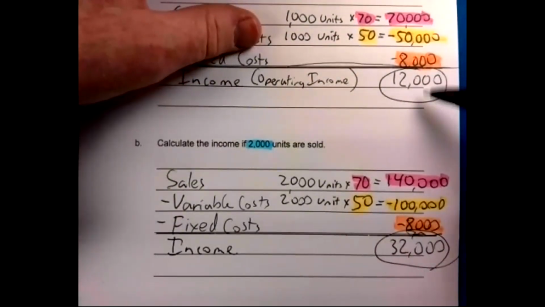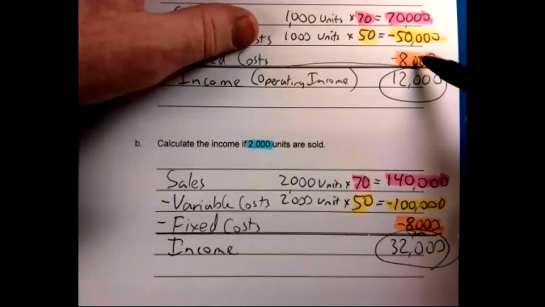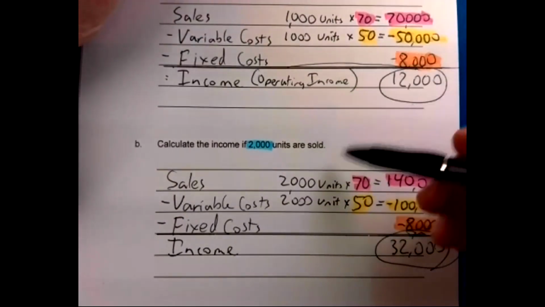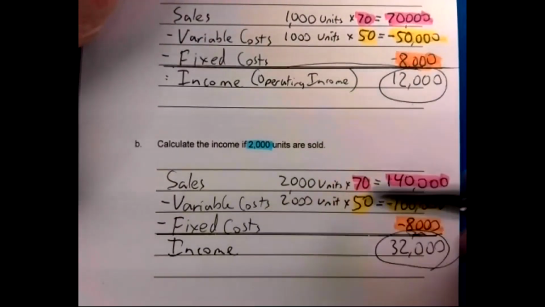Now this is something you cannot do with the old income statement. If you look at the income statement, if your sales double, you don't know what's going to happen with the costs.